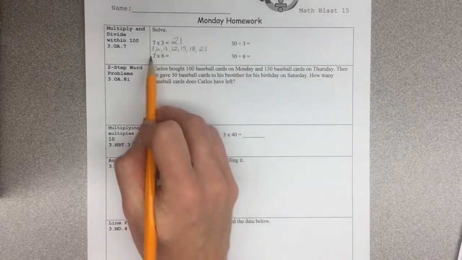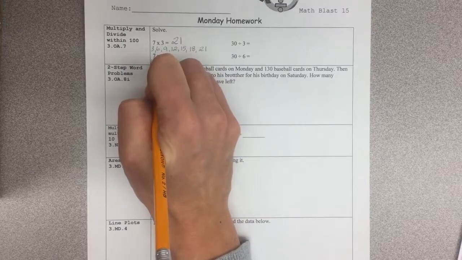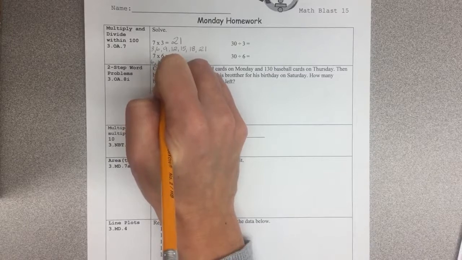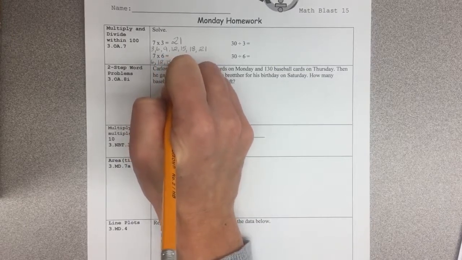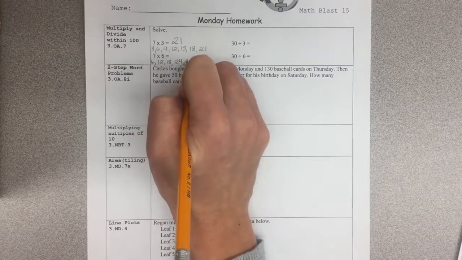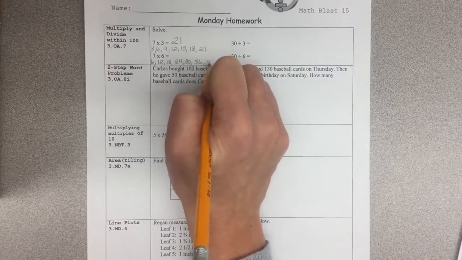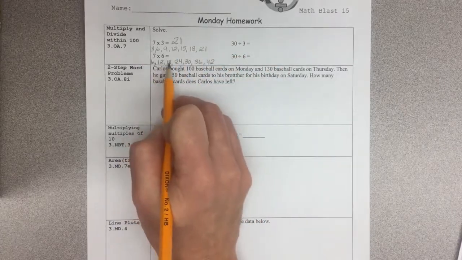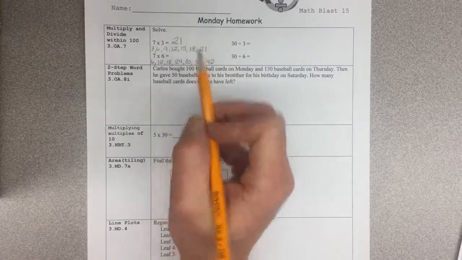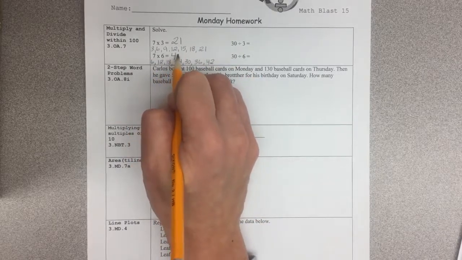7 times 6 is 7 groups of 6. So this time I'm going to skip count by 6's, and I need to do that 7 times. So 6, 12, 18, 24, 30, 36, 42. Here I have 7 groups with 6 added to each group. So 7 groups of 6 is 42.